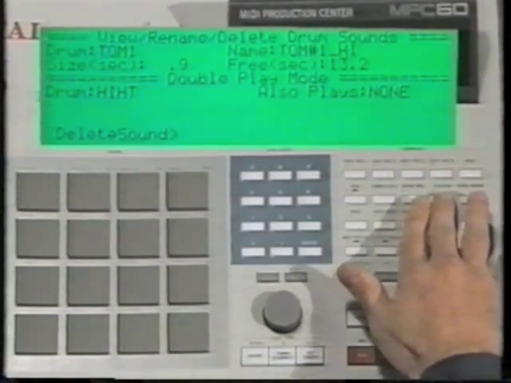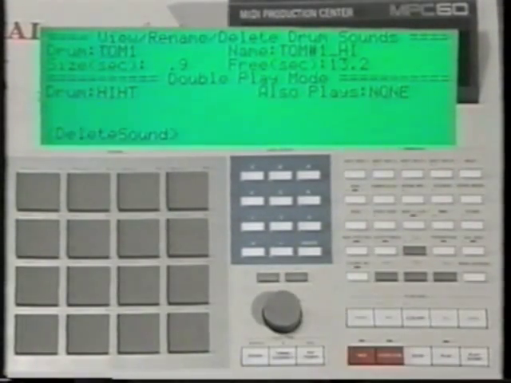The second section in this screen is called Double Play Mode. This feature allows you to assign one drum to automatically play a second drum whenever the first one plays. This could be used, for example, to fatten a snare sound by causing a tom to play whenever the snare plays. The second option from the Sounds menu is called Sample New Sound.